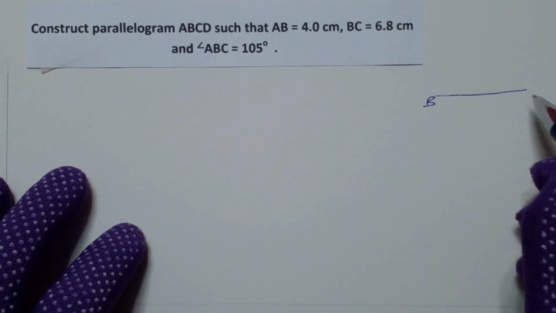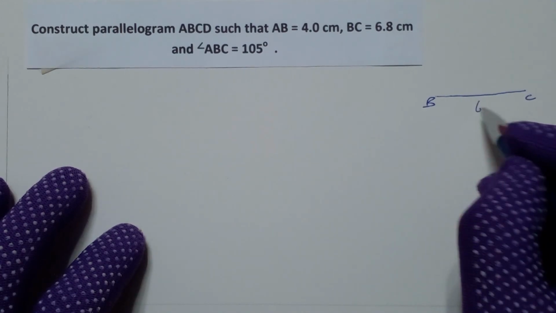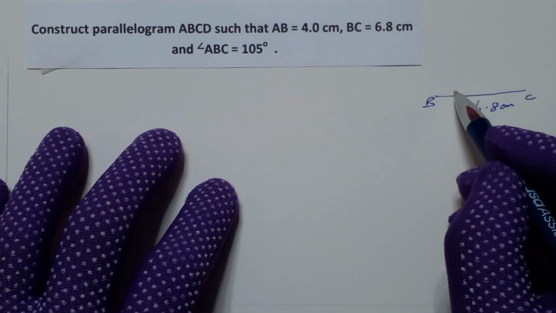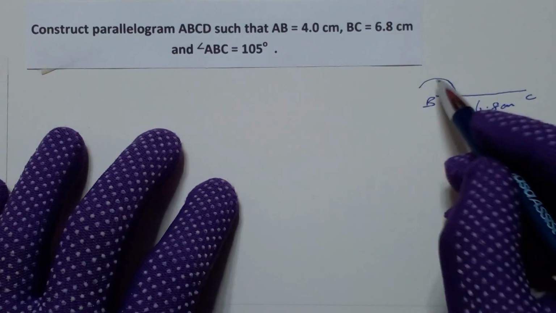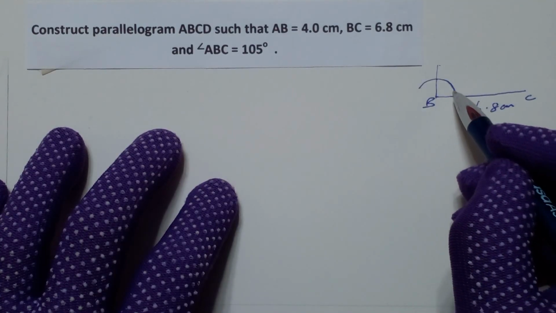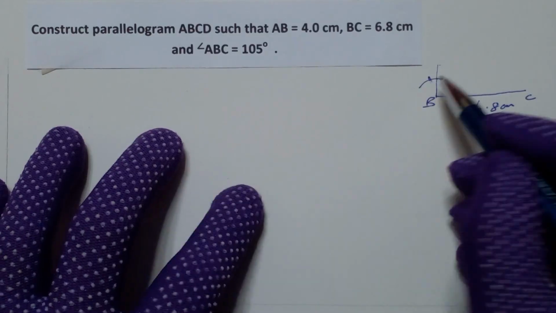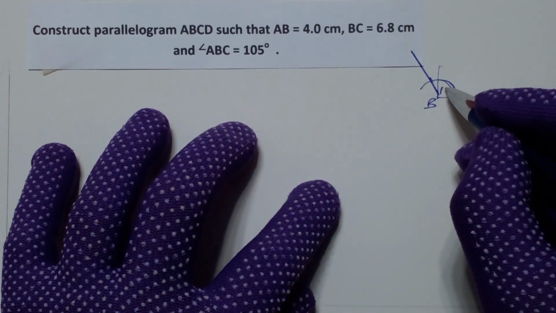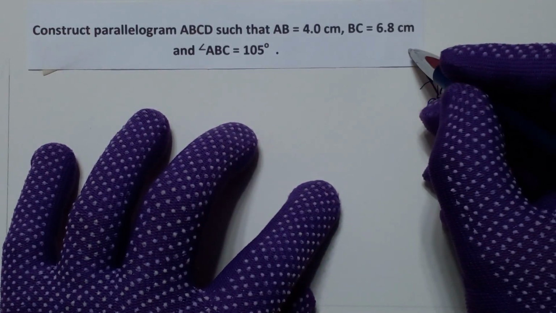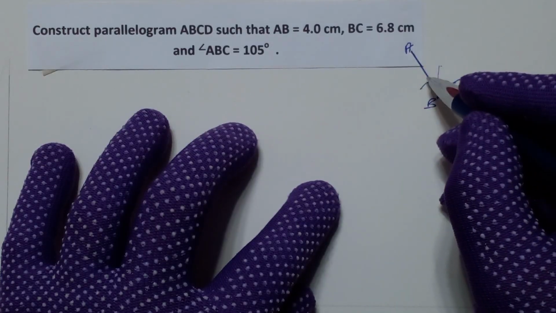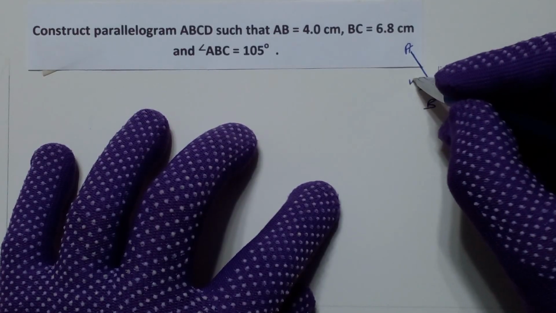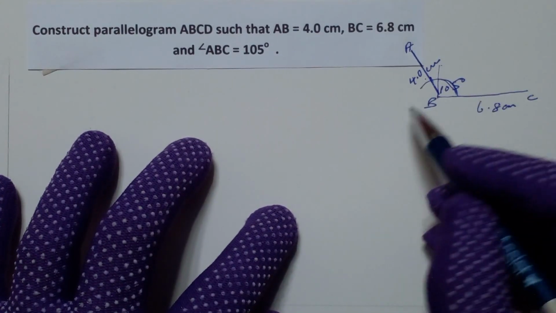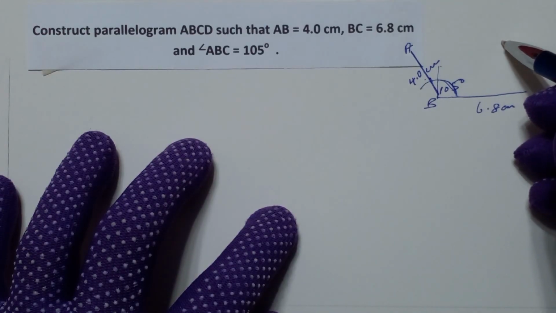which will be BC, which is 6.8 centimeters. This angle at B here will be 105 degrees. That will be 90. 105 will be somewhere here. So remember, this is a sketch. So this is 105 degrees. This side here, up here is A, and this is 4.0 centimeters. Now once you have that, you have to locate D somewhere up here.